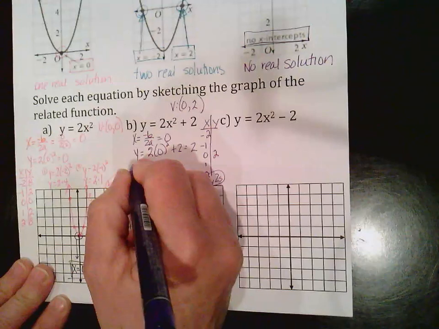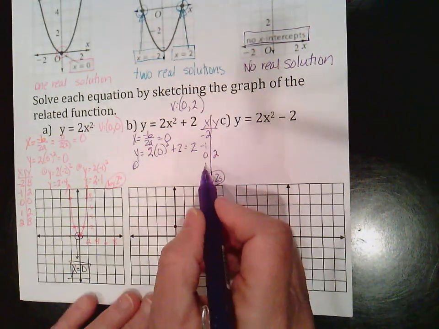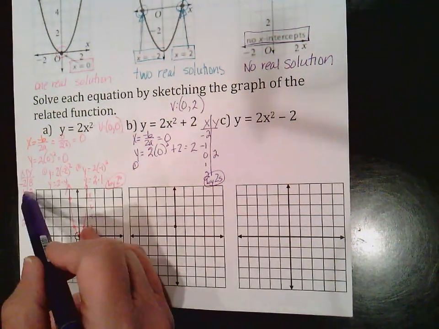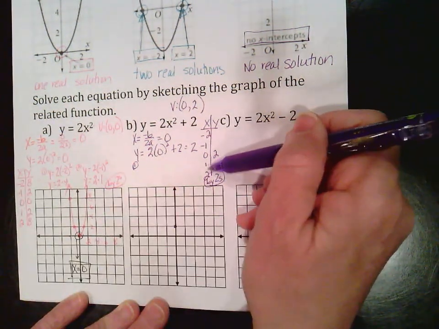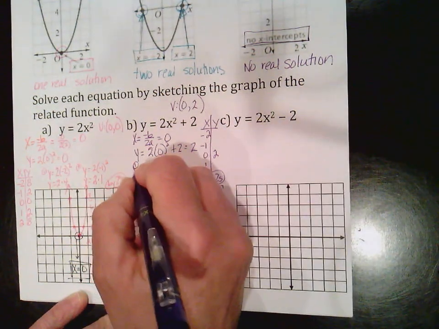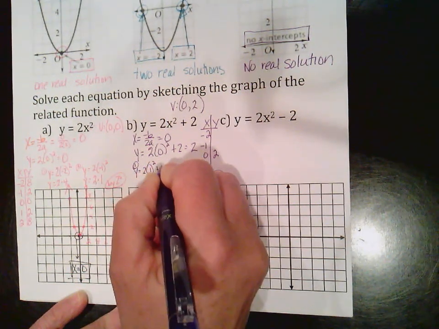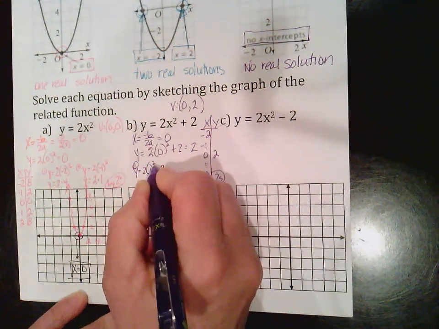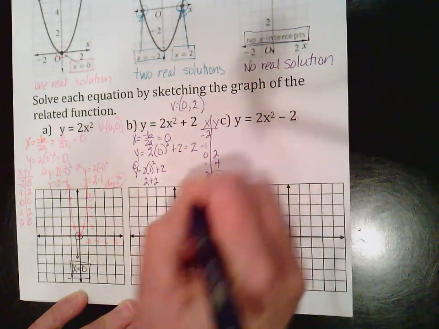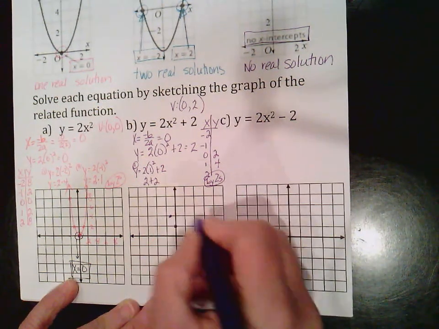If I plug in, and this time I'm going to plug in the positive numbers. It really doesn't matter. Do whatever looks easiest to you. Over here I plugged in the -1 and the -2. This time I'm going to plug in the +1 and the +2, and then just mirror on the other side. So for +1, I have 2 times 1 squared plus 2. 1 squared is 1, times 2 is 2, and 2 plus 2 is 4. So I go over 1 and up 4, and that's going to mirror on both sides.